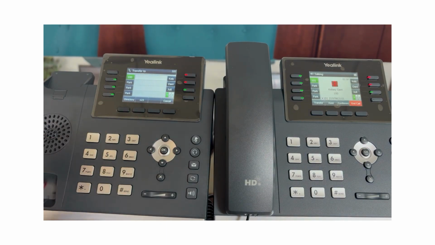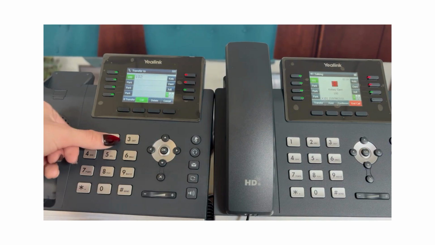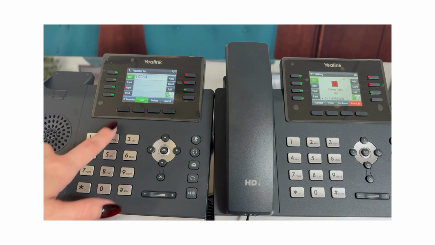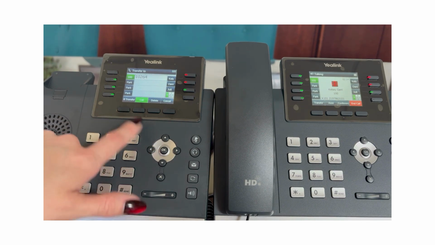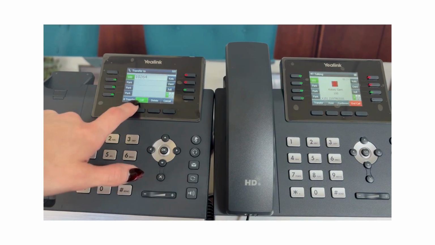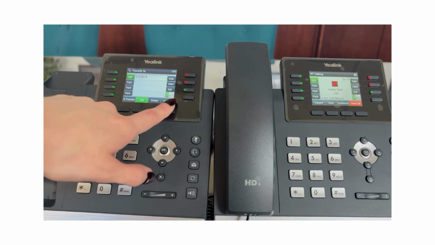So when you do that, type in the extension or phone number if you would like. If you want to send it straight to them, you're going to say blind transfer. If you want to conference with that person first, you're going to call.